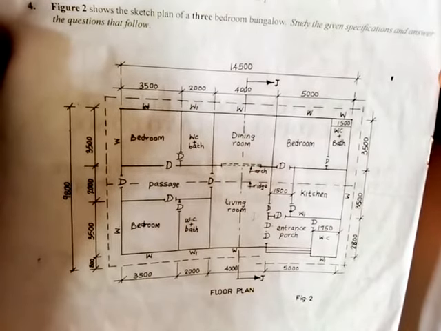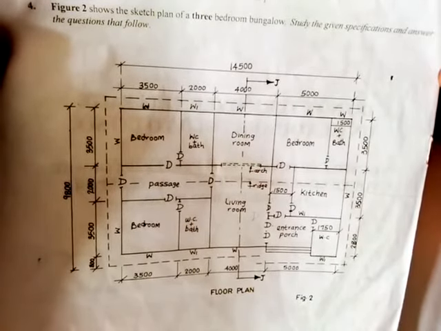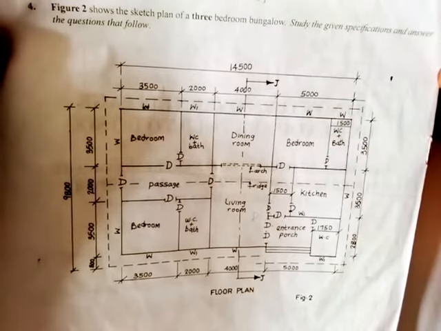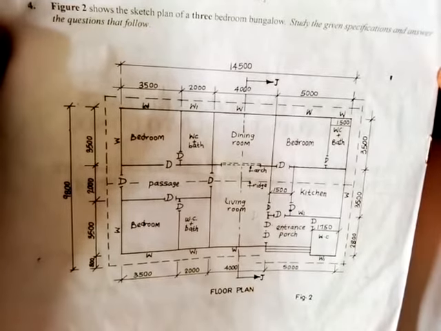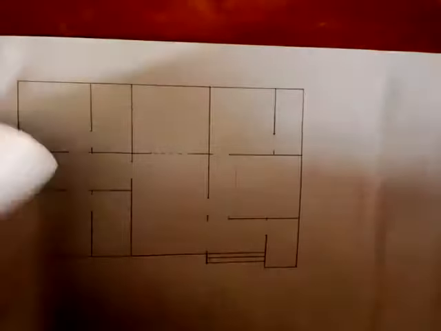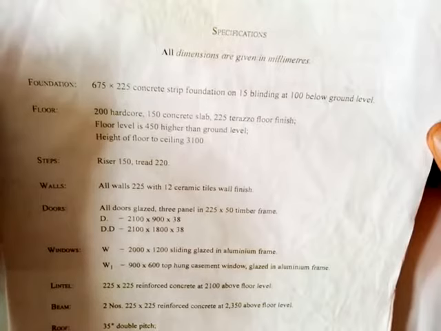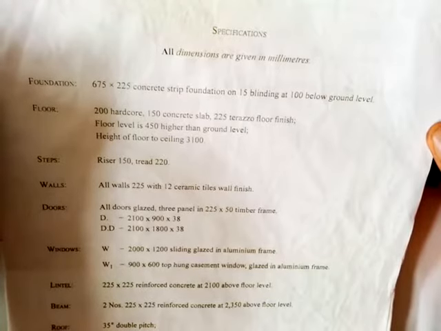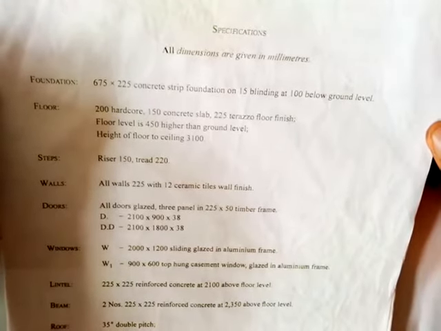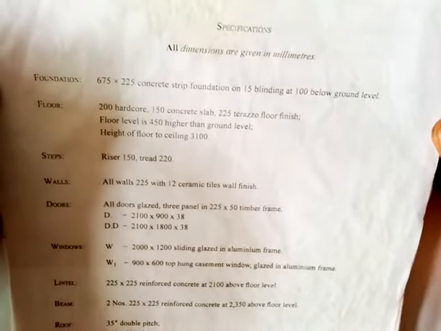But before we can do anything here, we have to study the specifications as said by the instruction. So we turn to the next page to look at the specifications. Now, we have the specifications, and all dimensions are given in millimeters.